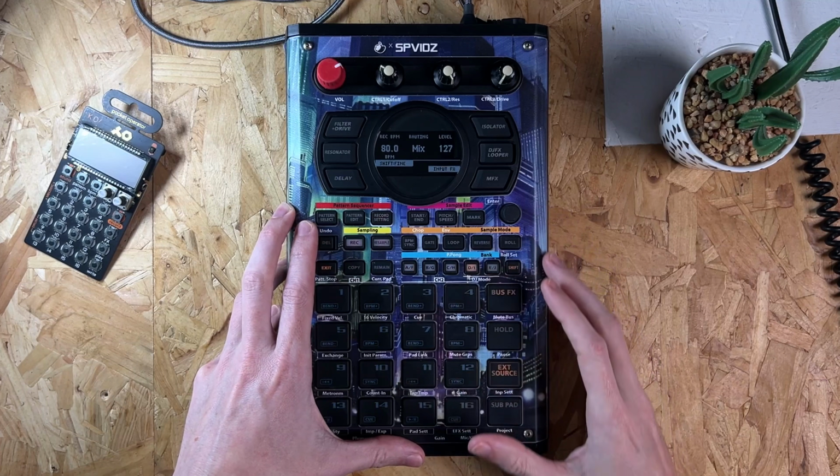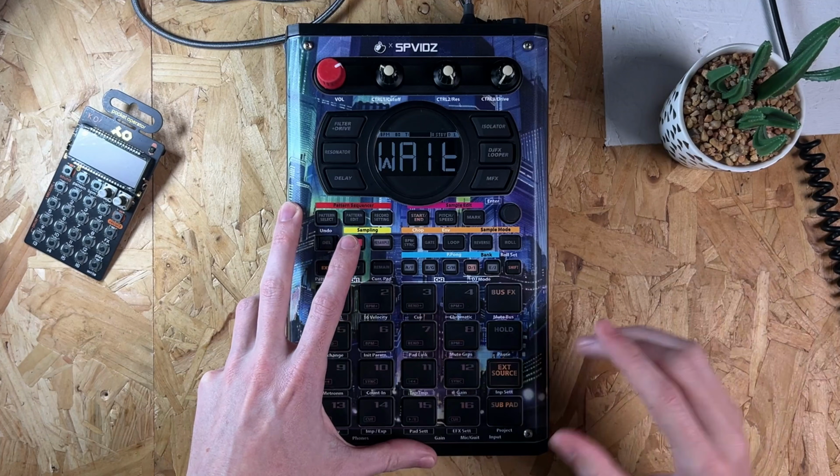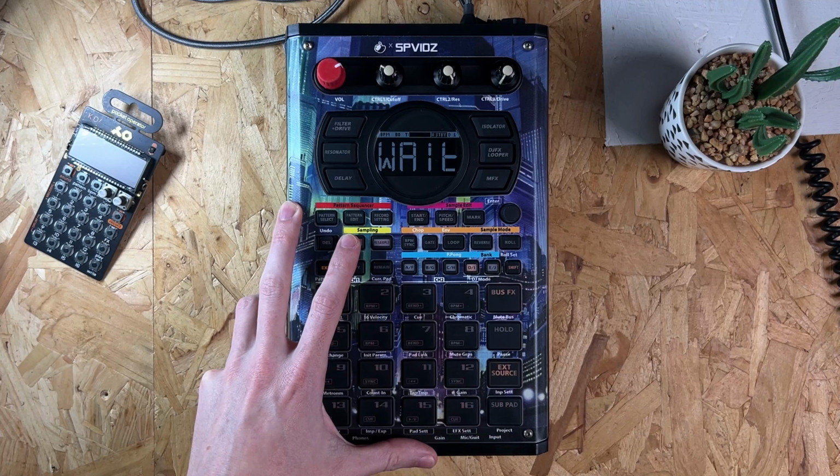And then we can go to D here, do Record. I've got it set to wait here just because it makes it a lot easier to get the start point right.